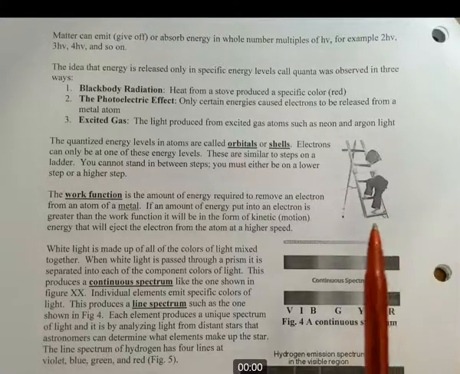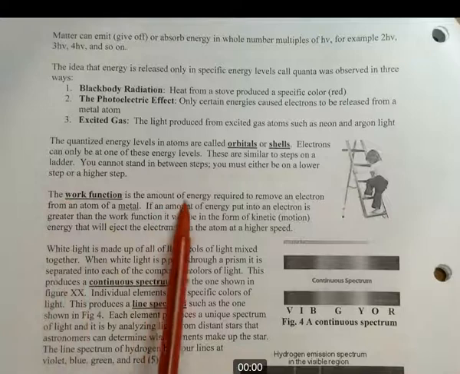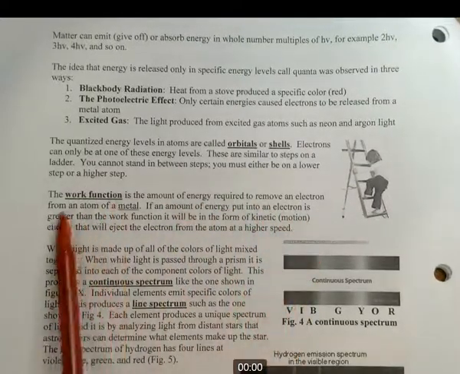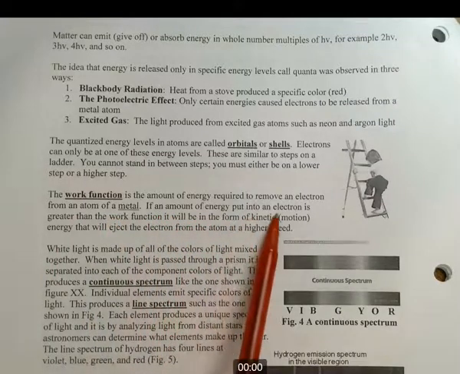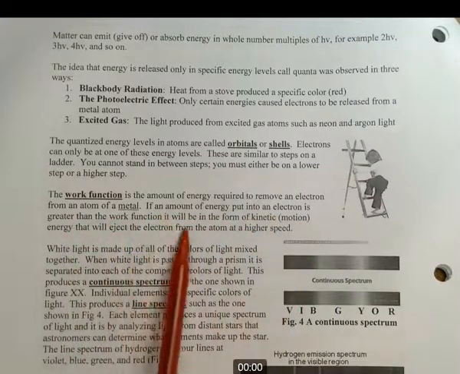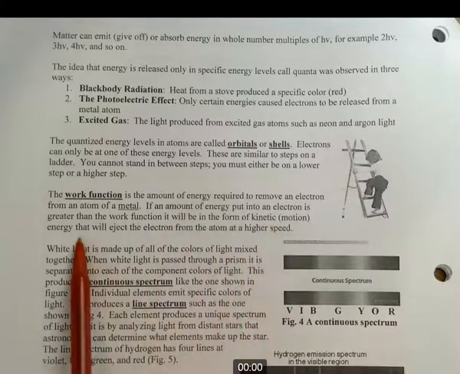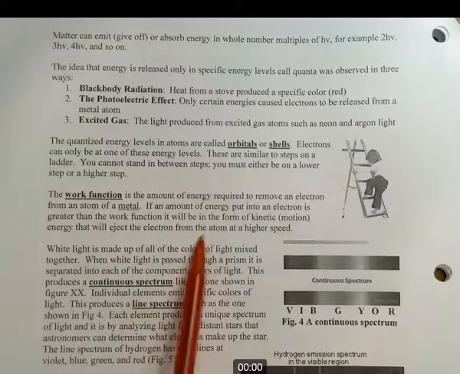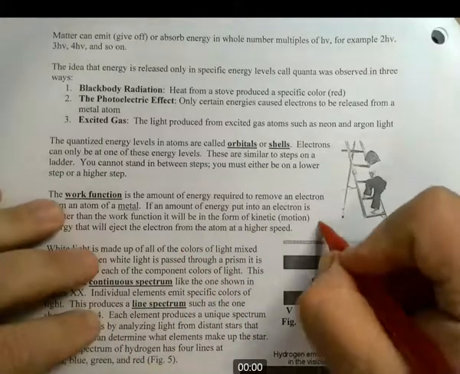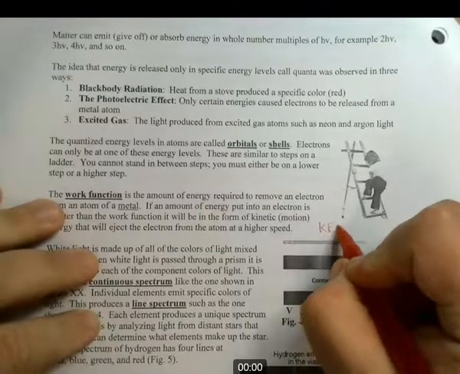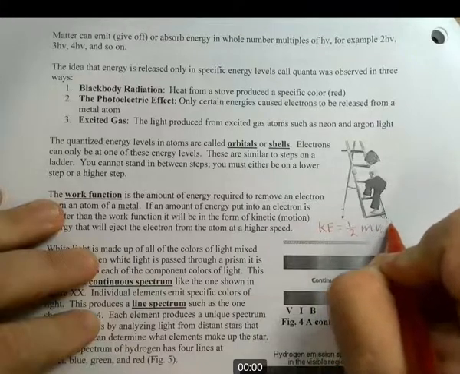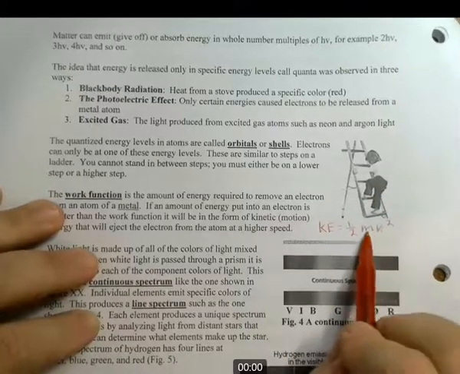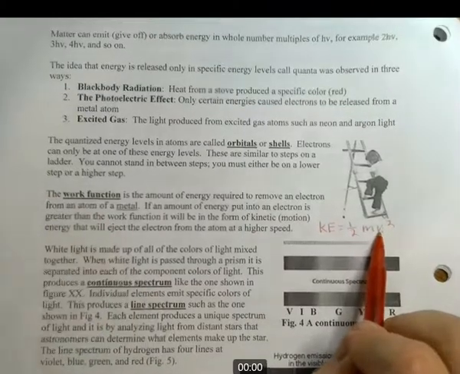She can't step halfway. The work function is the amount of energy required to move an electron from an atom of a metal. If the amount of energy put into an electron is greater than the work function, it will be in the form of kinetic motion energy, and that will eject the electron from the atom at a high speed. So if you use the formula KE equals 1/2 mv squared, if you put in more kinetic energy and the mass, of course, stays the same, then there'll be a greater velocity.